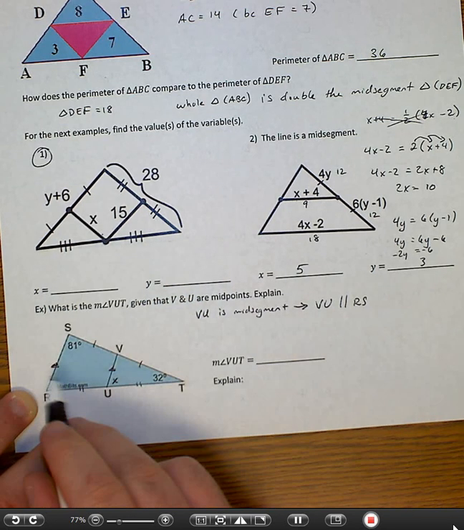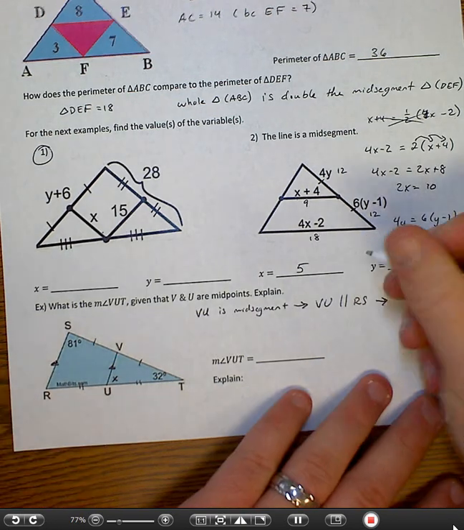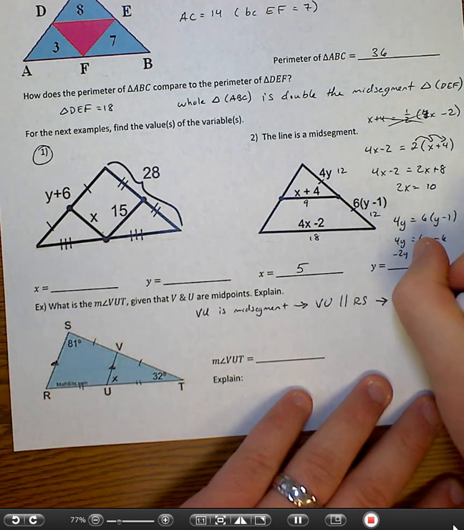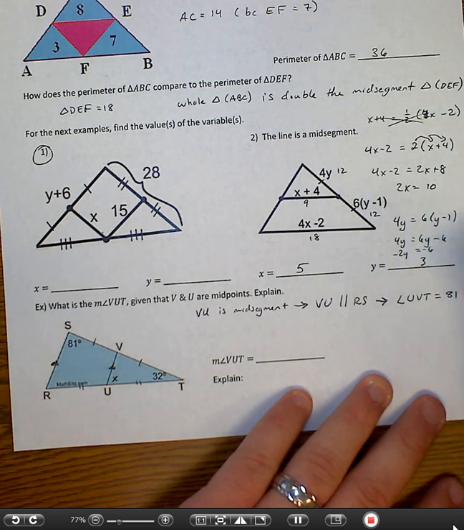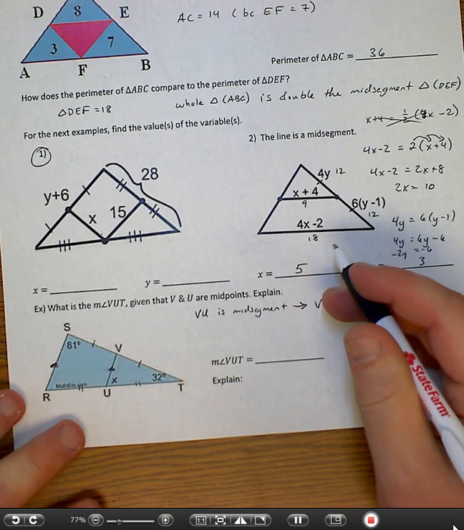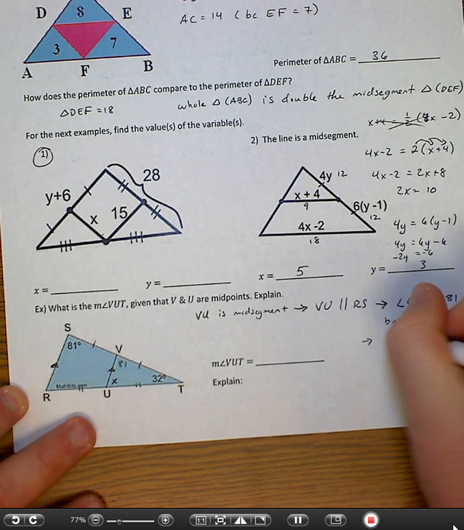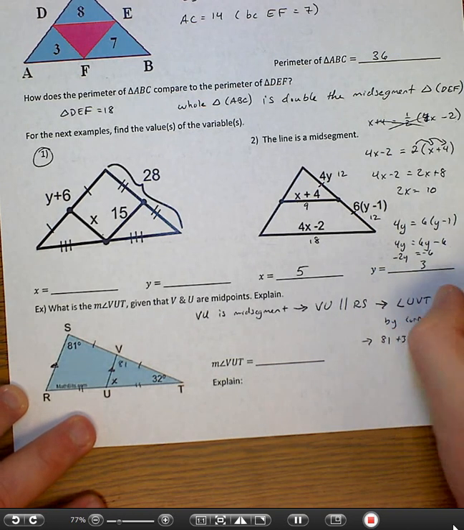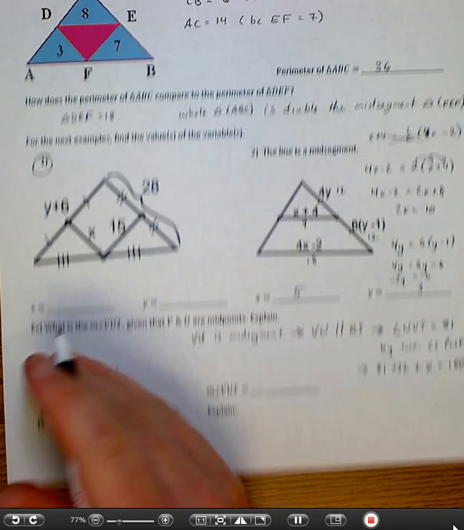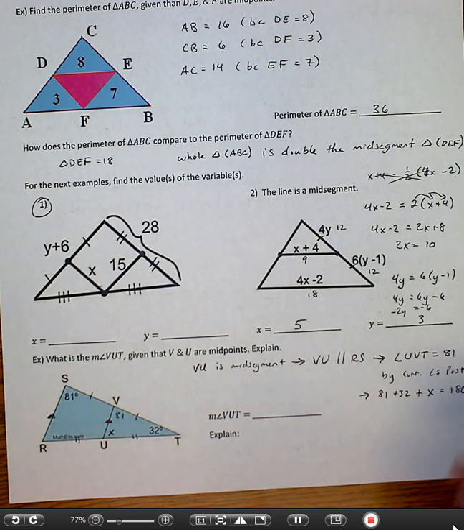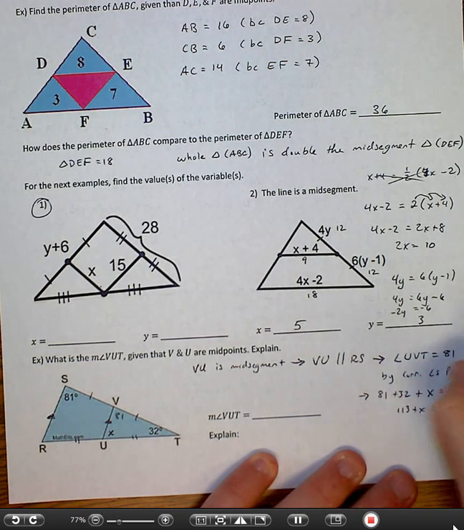Now, if that's the case, then angle UVT is 81 degrees by the corresponding angles postulate. Right? Parallel lines, then corresponding angles are congruent. So then this is 81 as well. And now I can go ahead and find that 81 plus 32 plus x has to equal 180 because it's a triangle. And I'll grab a calculator real quick. 81 plus 32 is 113 plus x equals 180. Subtract 113 from 180, it's 67.